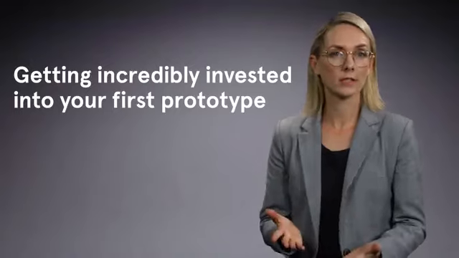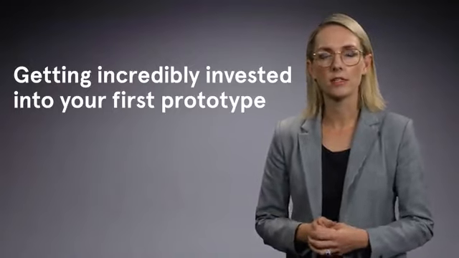There are a few common pitfalls you need to avoid. Firstly, getting incredibly invested into your first prototype. The first prototype you create will seem amazing. It's the first tangible solution that you have developed and you will probably receive positive feedback from your colleagues, users, and stakeholders. But remember, the aim of a prototype is to test your solution. Encourage robust, considered, and critical feedback and try not to get too defensive. It's only with genuine feedback that you can truly have an amazing product.